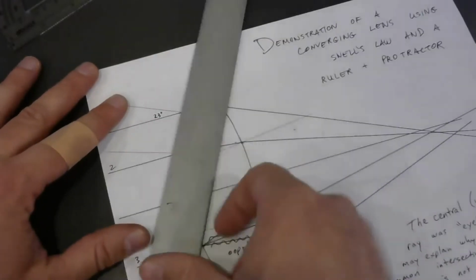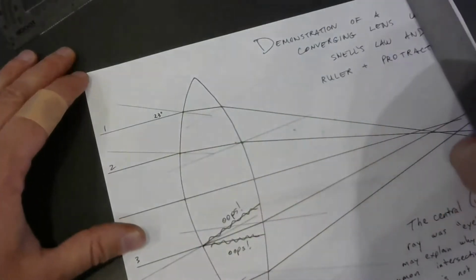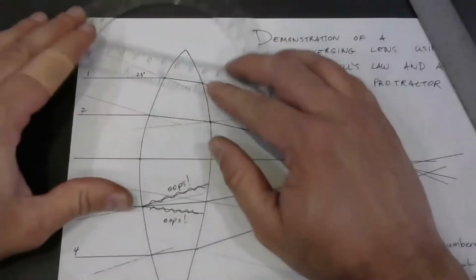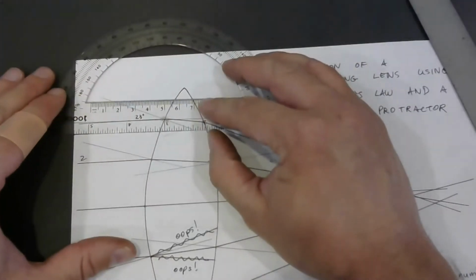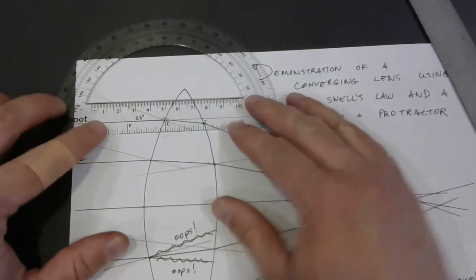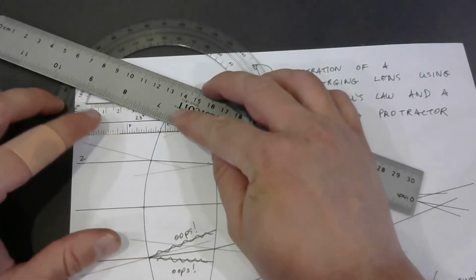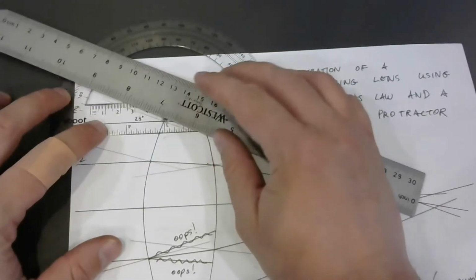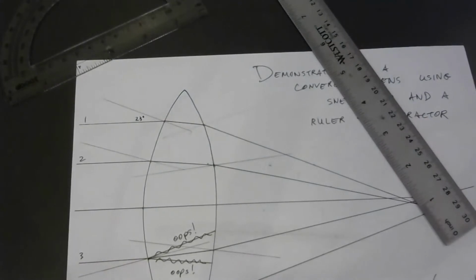I tried to draw a normal line that was as close as possible to being perpendicular to the tangent at that point. My results may have come out better if I had used a protractor to make sure that the normal line was 90 degrees from the tangent line. But I used the protractor like so to measure this angle. I can take my ruler and lay it alongside the normal line and read off the angle from here. And again, the more care you put into this, the better your results will come out. I determined that ray 1 made an angle of 23 degrees with the normal.